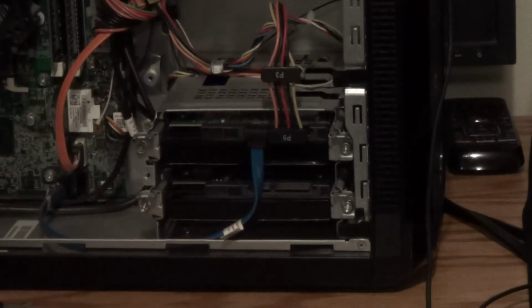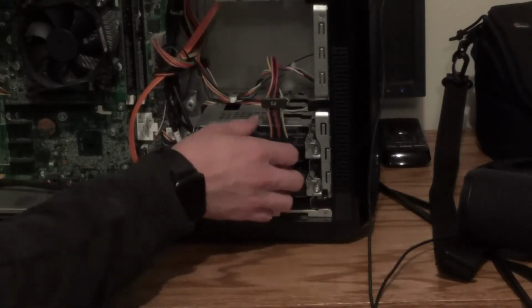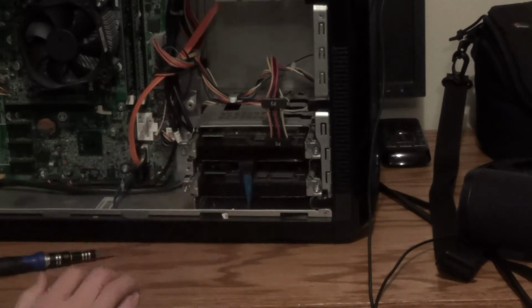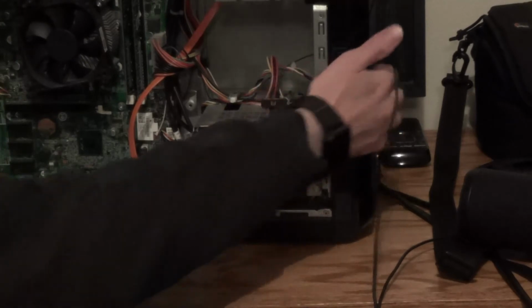There we go. I just have to remember the new orientation of the drives now. Just to make sure it fixed the problem, let's power on the system without the data cable connected, just to power up the drive and see if that fixes the issue.